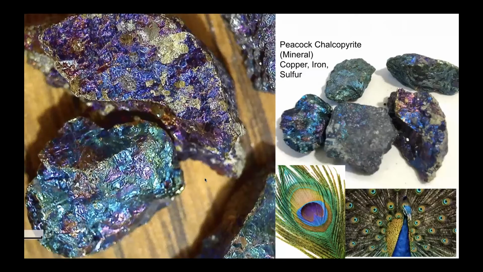Now here's a couple of pictures of rocks and minerals from my collection. This is one of my favorites. It's called Peacock Chalcopyrite. Feel free to see if you can name some of the colors that you see in the picture. This is a mineral.